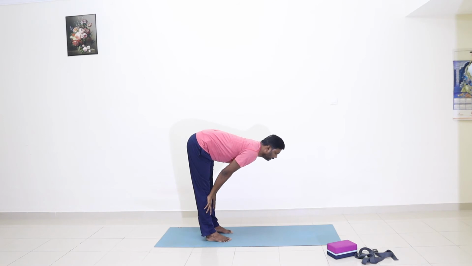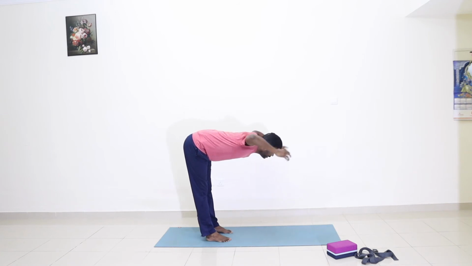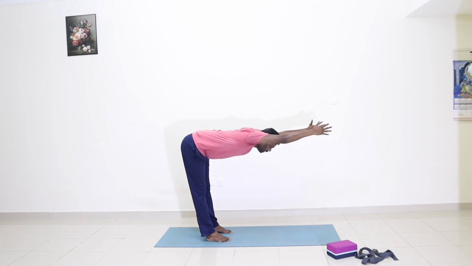Ask them to not lock their knees. So this is going to be stretching the back of the thigh. This is going to be stretching the low back. Then you can ask this person to move the palm to the front to keep the elbow straight. Remember, the weight should be onto the toes to make a right angle of their body.